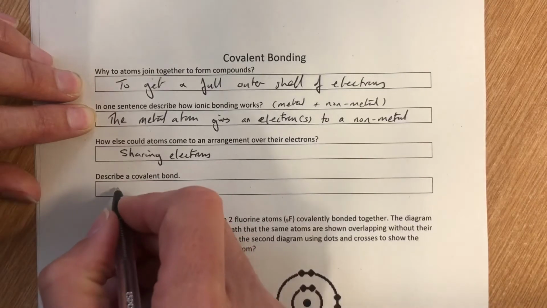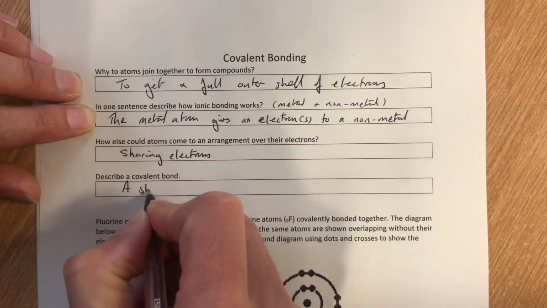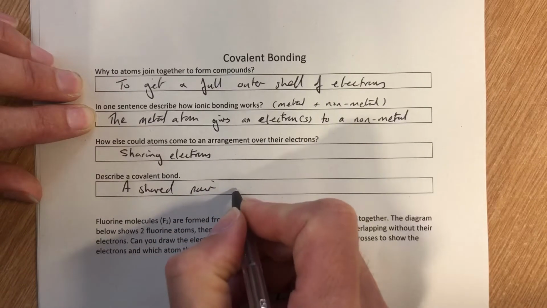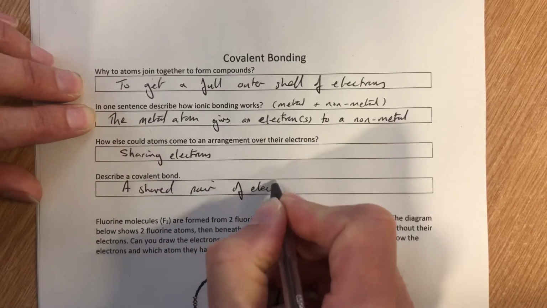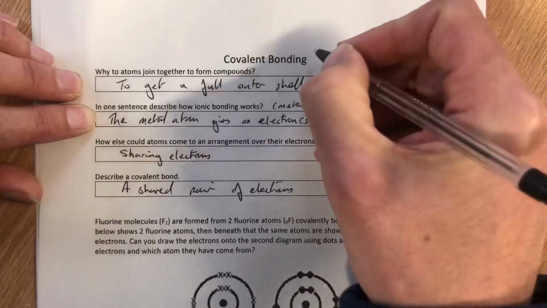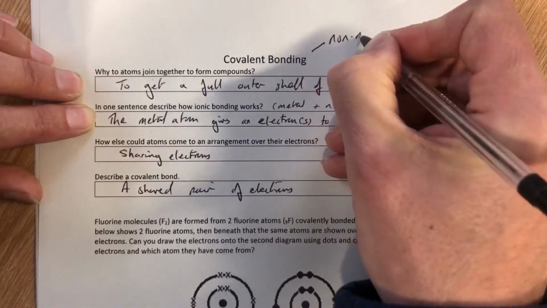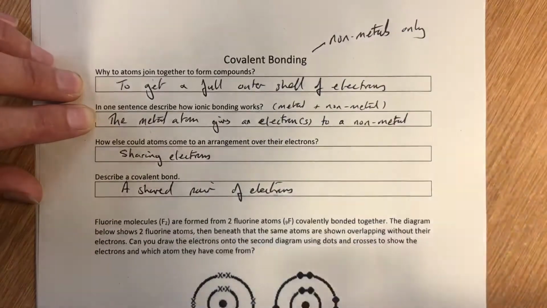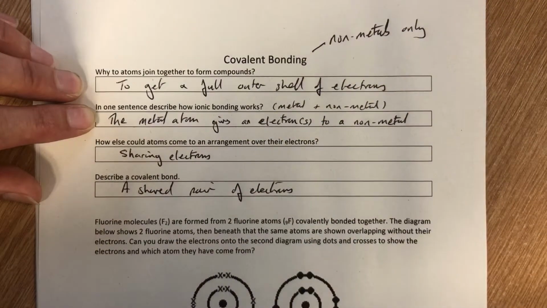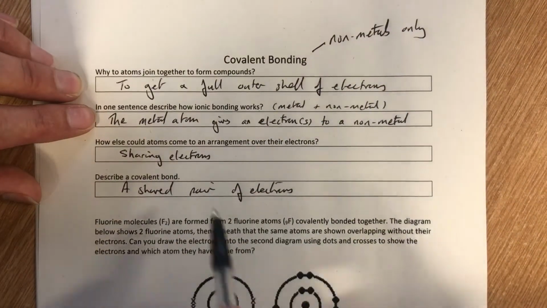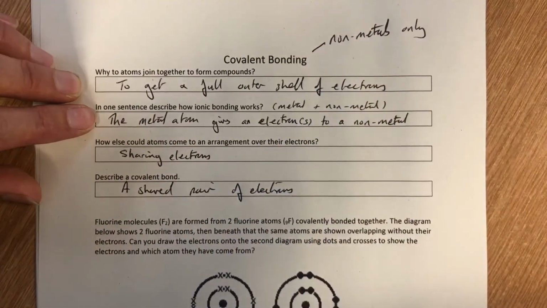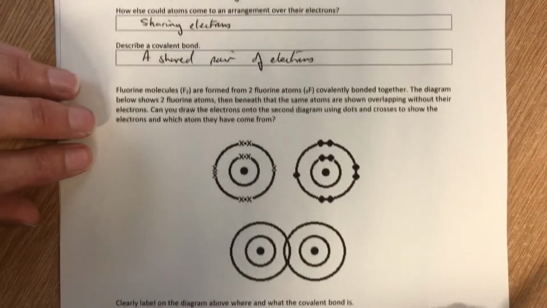A covalent bond is a shared pair of electrons, because it's always pairs of electrons, a shared pair of electrons. So covalent bonding is between non-metals only. So the only type of atoms that can involve themselves in covalent bonds are non-metals. Ionic bonding was metal and non-metal. Covalent bonding, non-metals only. Let's have a look at how that works.